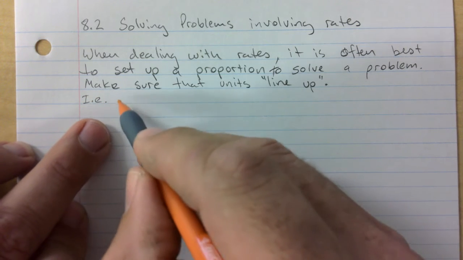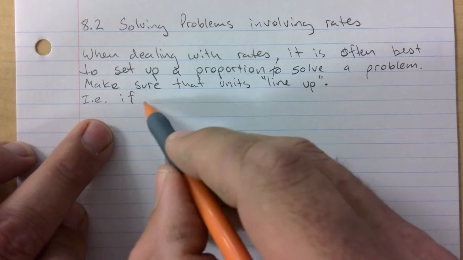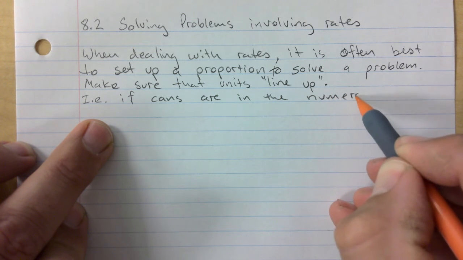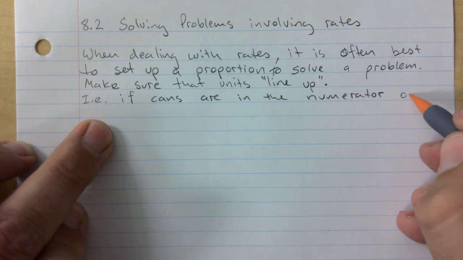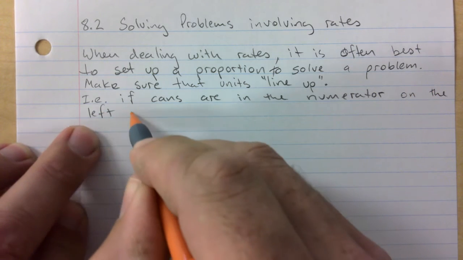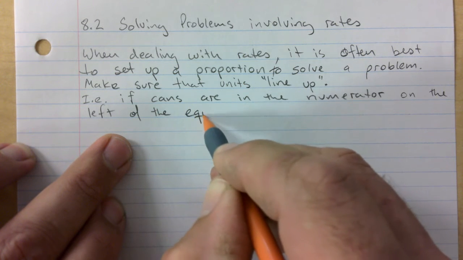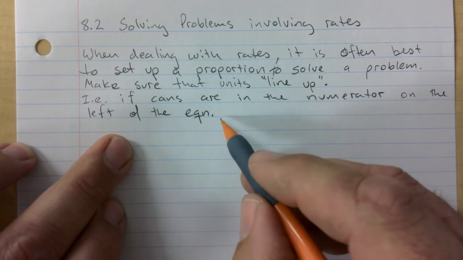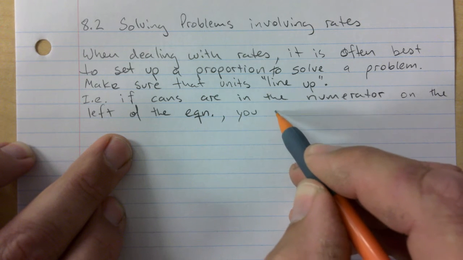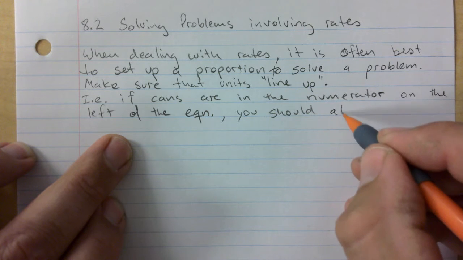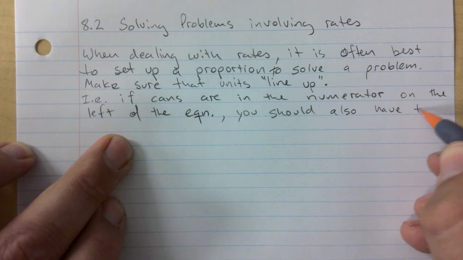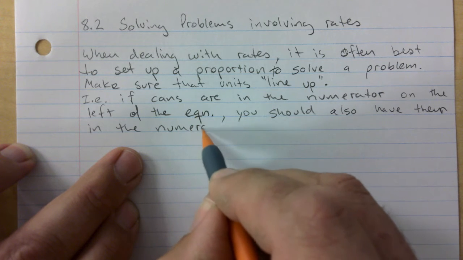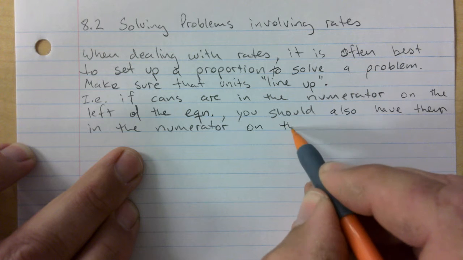In other words, if cans are in the numerator on the left of the equation, EQN, that means equation, you should also have them in the numerator on the right.